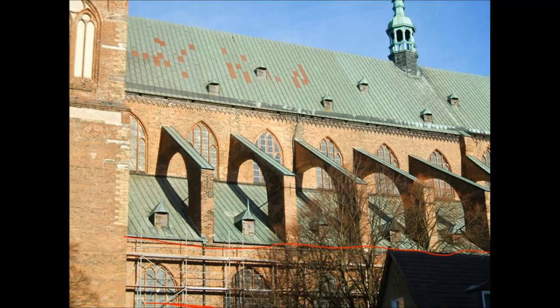This level of windows that we see up here, between these two red lines, is what's called the clerestory. The clerestory is basically just an additional level of windows toward the ceiling of the church. Again, the idea here is to let as much light in as possible into the building.